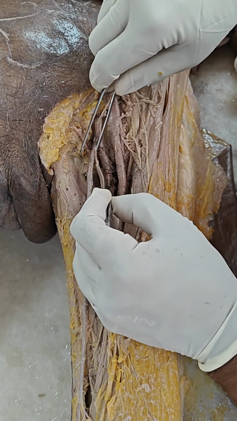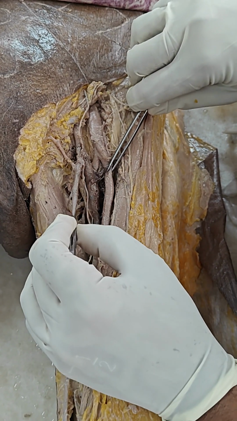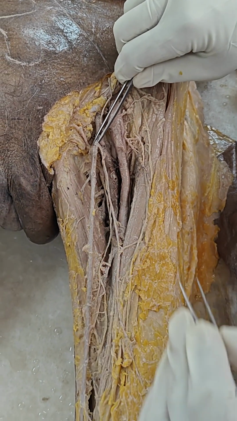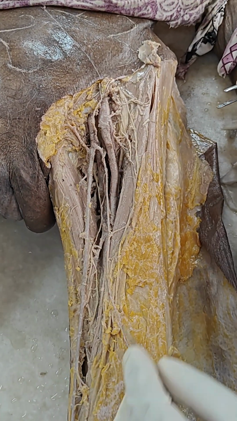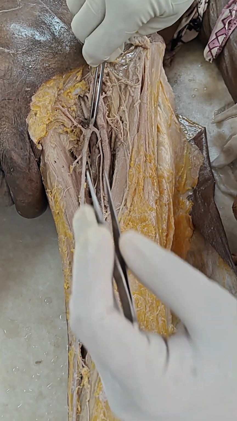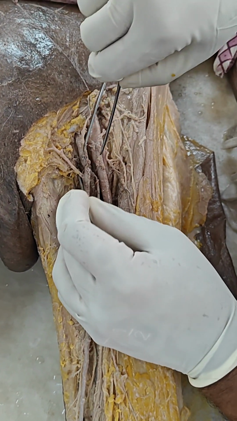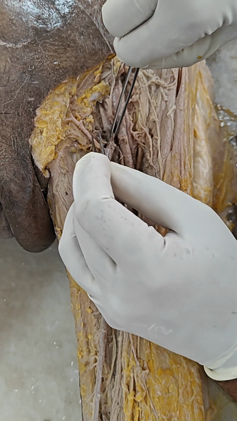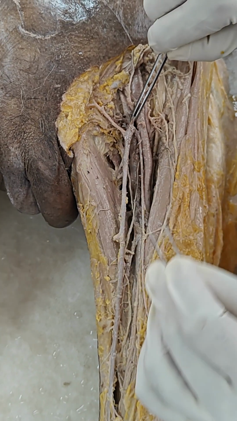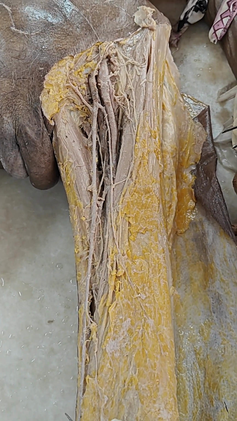Here you can see this is the femoral vein, and the great saphenous vein opens into the femoral vein, and its tributaries you can see inside the femoral triangle. So these are the contents, as well as the deep inguinal lymph nodes, which lie in the most medial compartment. Some of the lymph nodes I have already removed, but these lymph nodes lie in the femoral canal. So these are the contents of the femoral triangle.